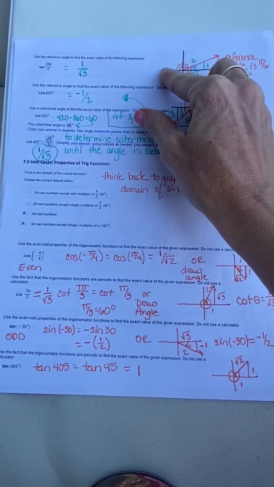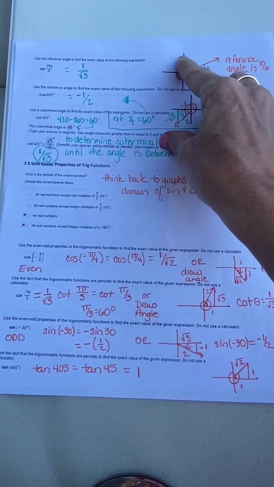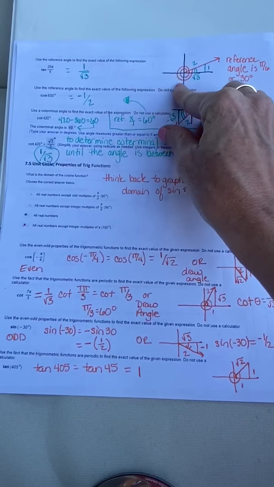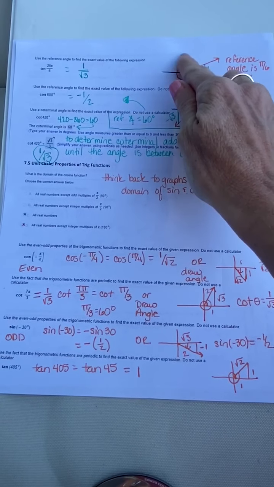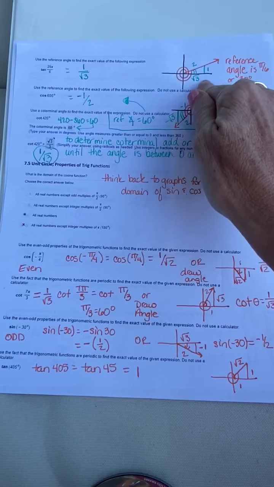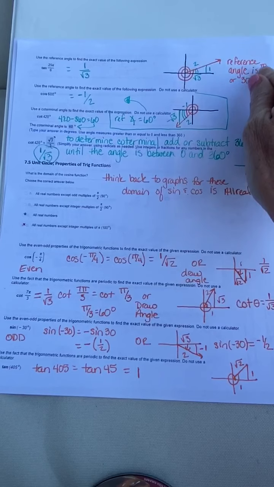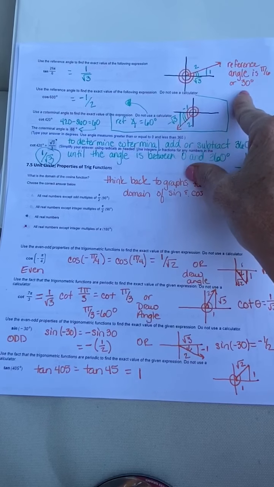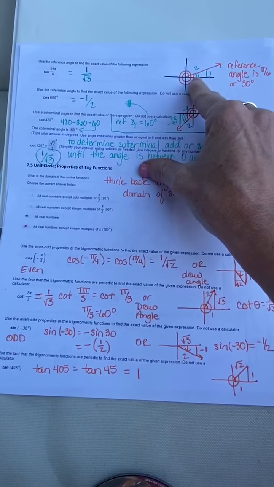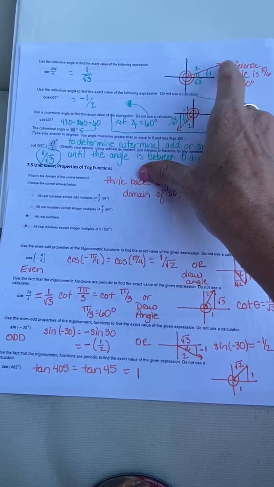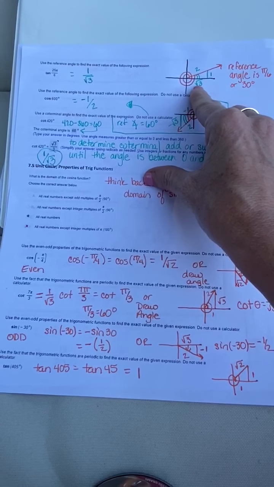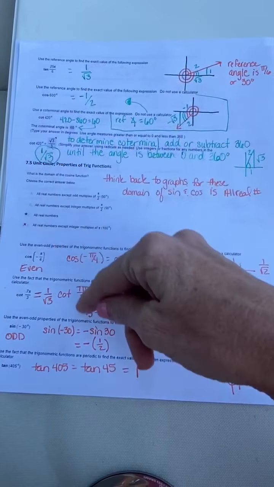If this is pi, this is also 6 pi over 6, 12 pi over 6, 18 pi over 6, 24 pi over 6. I have 1 pi over 6 left, so my reference angle is pi over 6 or 30 degrees. So we know our 30-degree triangle. It's the tangent. It's opposite over the adjacent, 1 over the square root of 3.